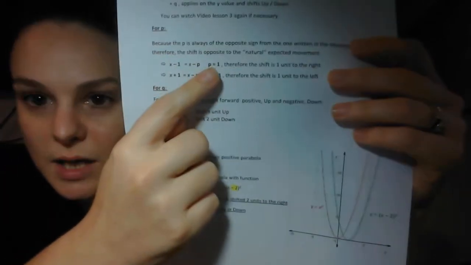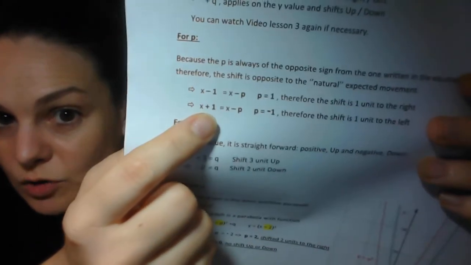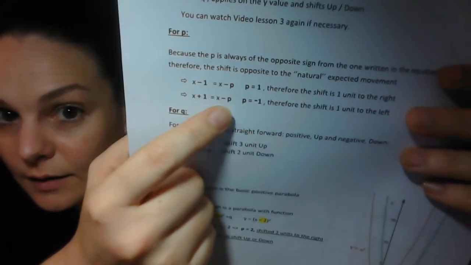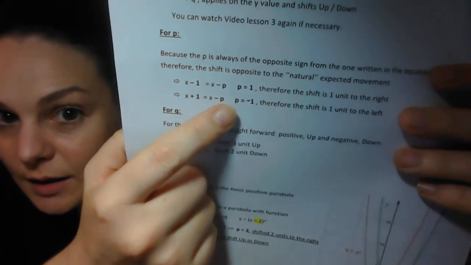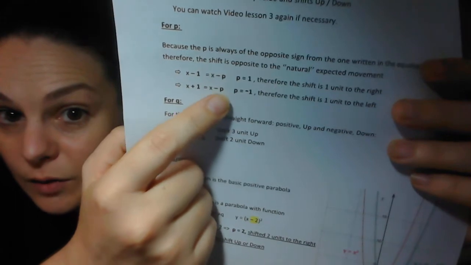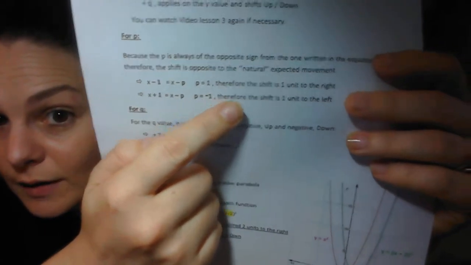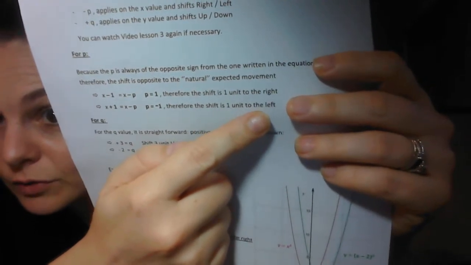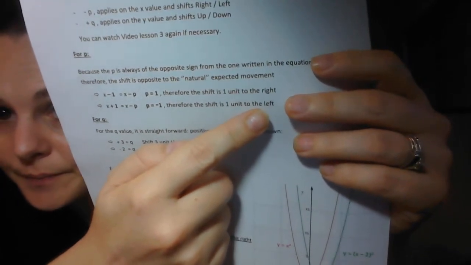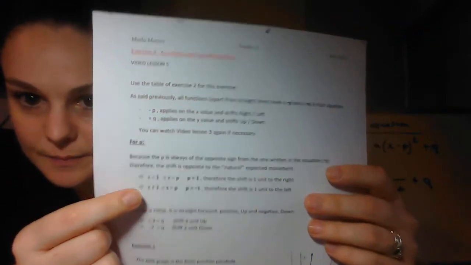So the minus p has an opposite effect. If you have an x plus 1, then that plus 1 is your minus p, then your p is equal to minus 1 because it has the opposite sign of your p. Then if p is minus 1, it shifts 1 unit to the left. Alright, so just be careful. The p value has the opposite effect.